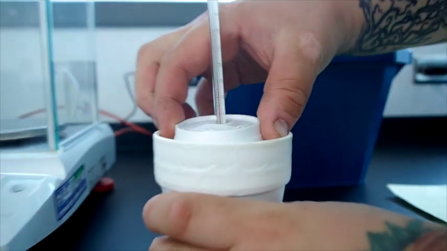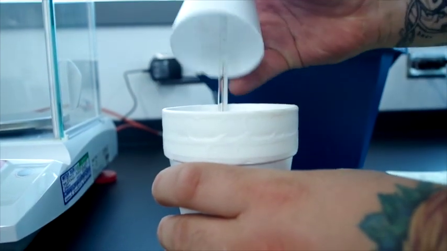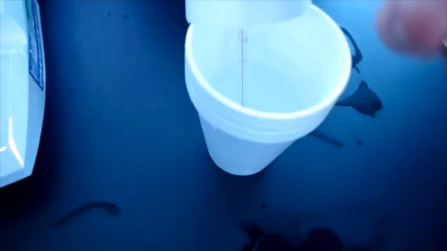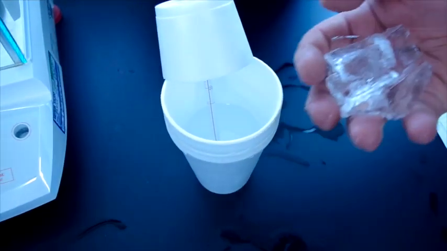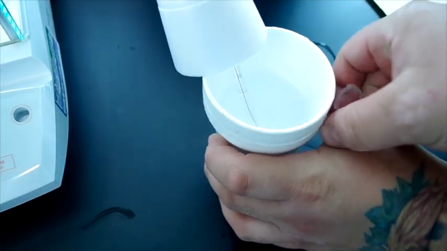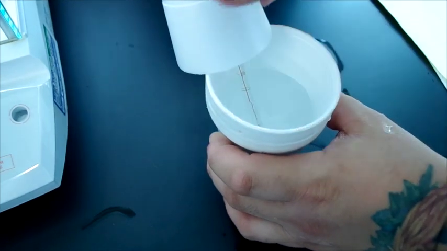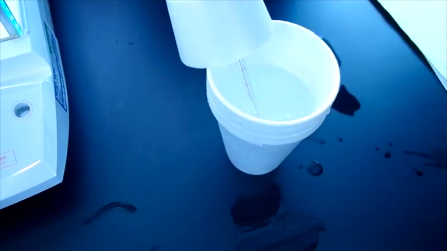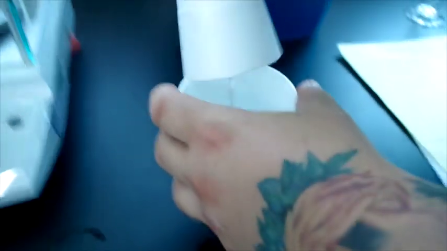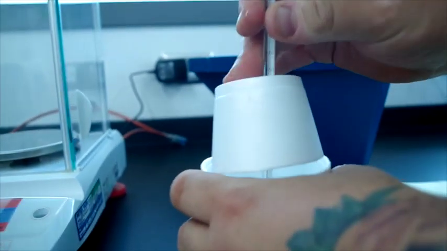All right, now... Jeez. Might have added too much ice.